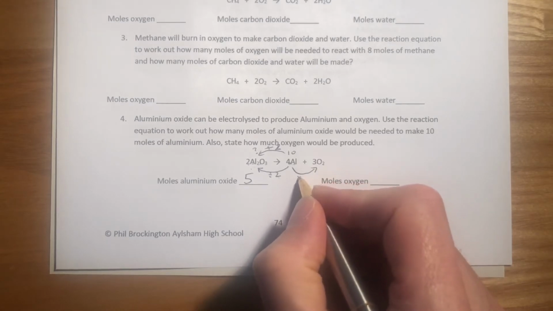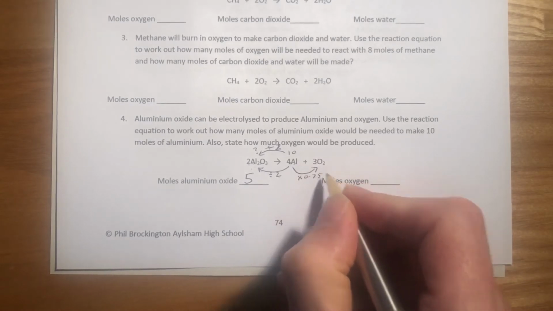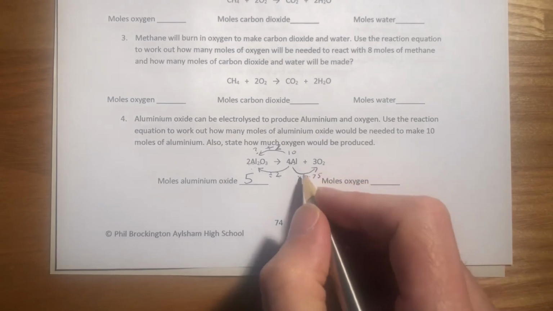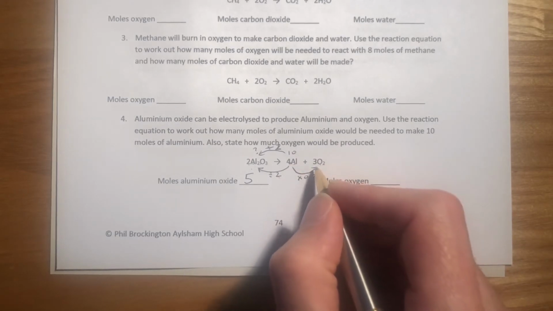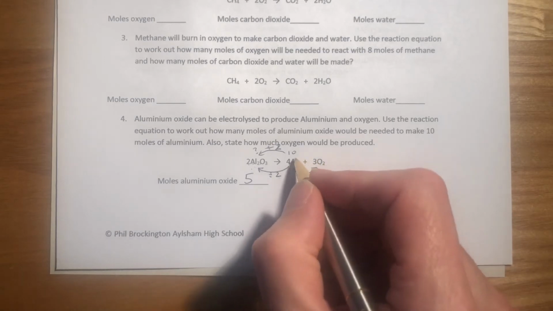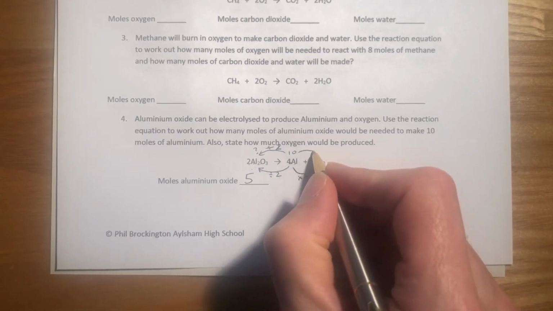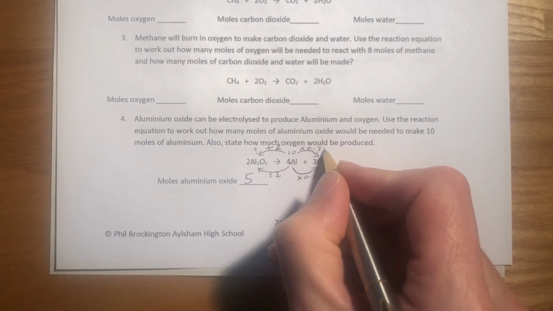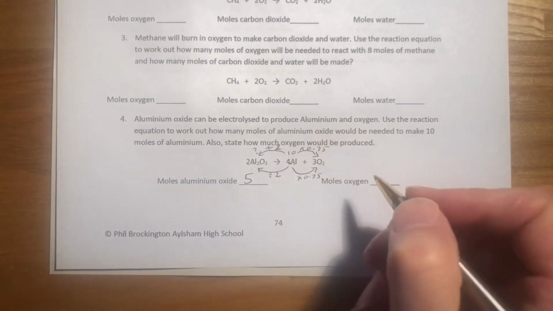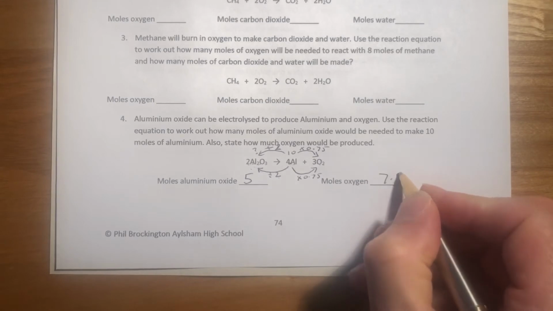So if we multiply 4 by 0.75, we get 3. If you don't believe me, do it on a calculator. Okay, so 10 multiplied by 0.75 is going to be 7.5. So the answer there is 7.5.